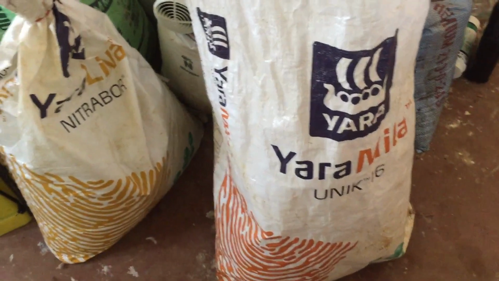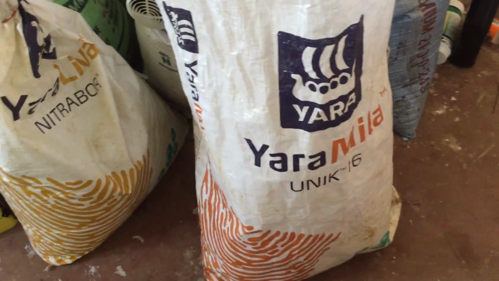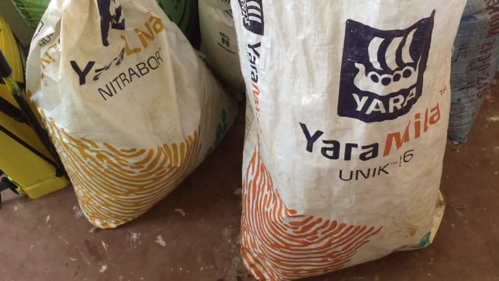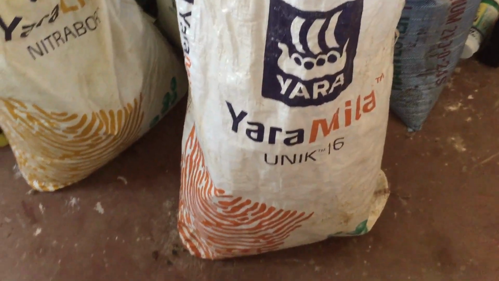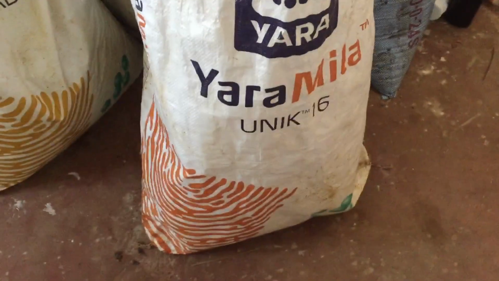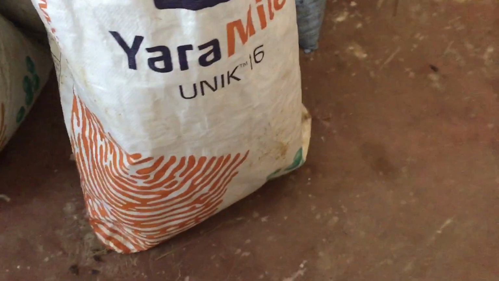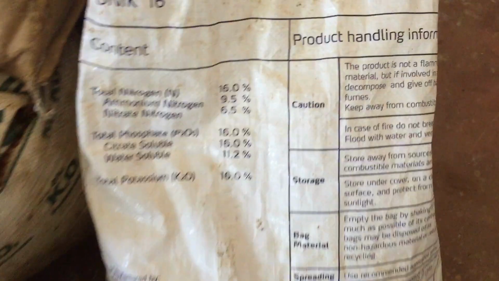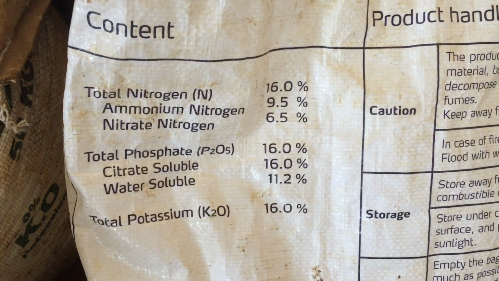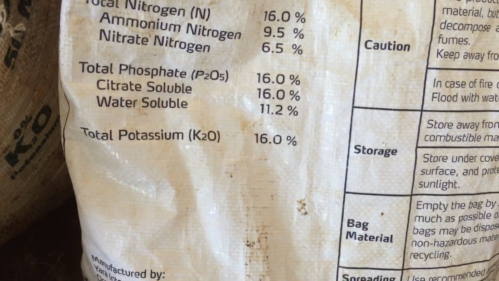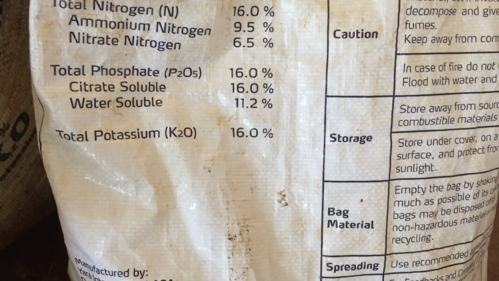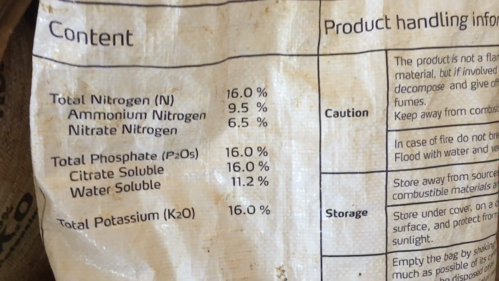The main fertilizer that we usually have in stock and use all the time, because we have a plantation of coffee and lakatan bananas, is Yara Mila Unique 16. Unique 16 is a higher form of triple 14. So the content is NPK has 16%, the triple 14%.